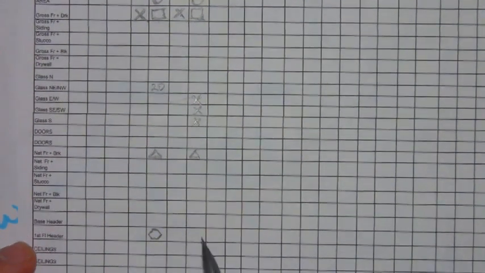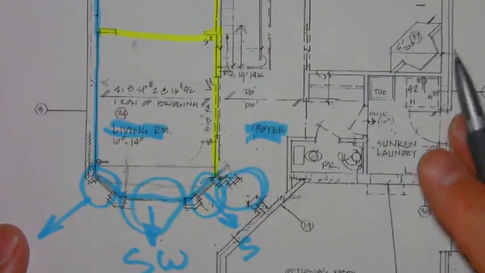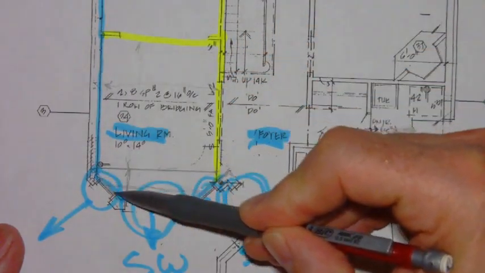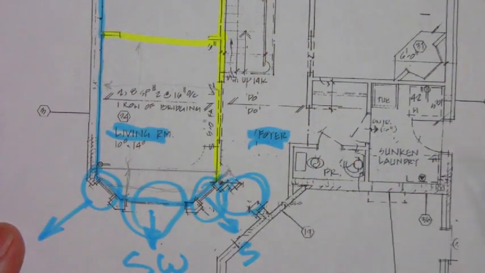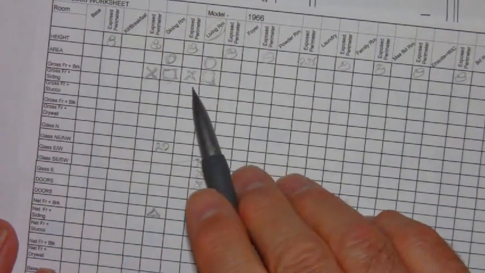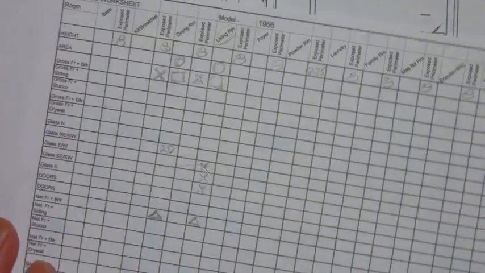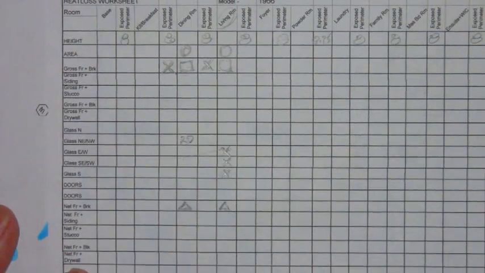Finally, you need to get the header area. So once again, the header area is simply the distance of exposed wall. So this total distance, which in fact you recorded right there, times the height of the header, and that will give you the area of header that you would fill in this box right here.